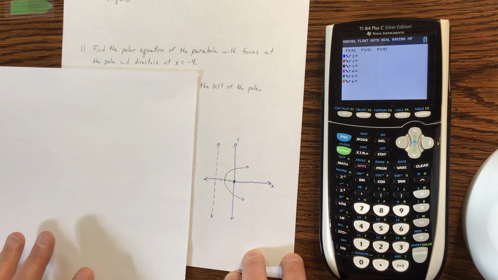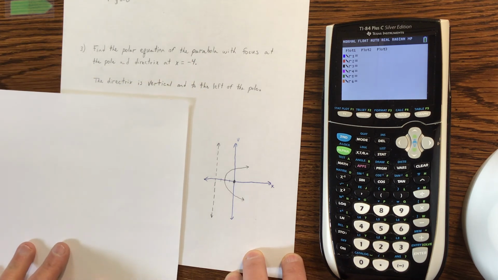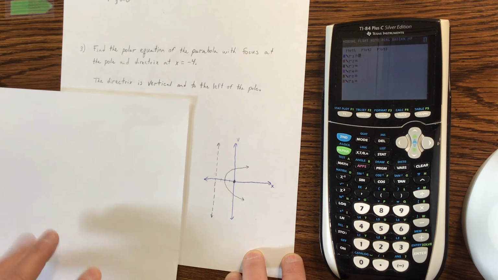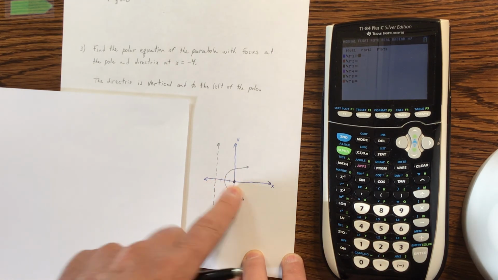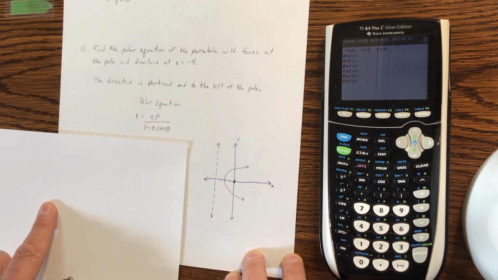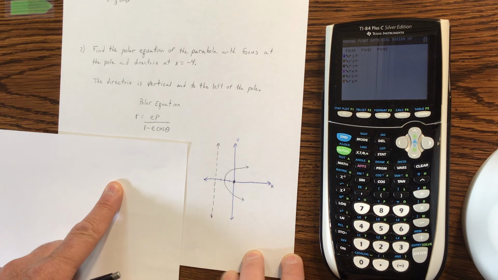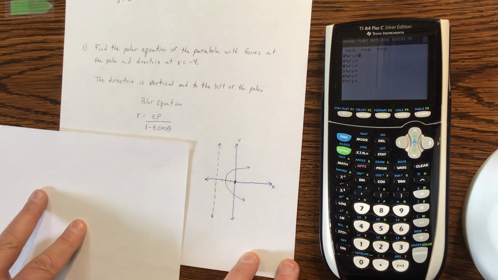But what I want to do is keep it in context with your book. So we see that the directrix is vertical, and it's left of the pole. That's your pole, which is your focus. And the polar equation will be this one right here. Again, that information I told you about is on page 795.